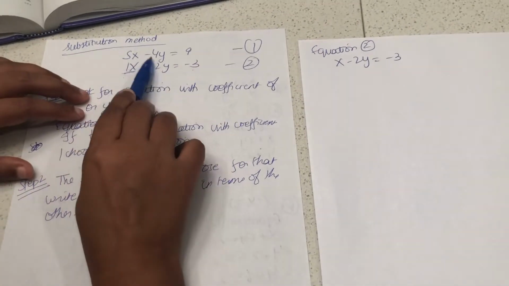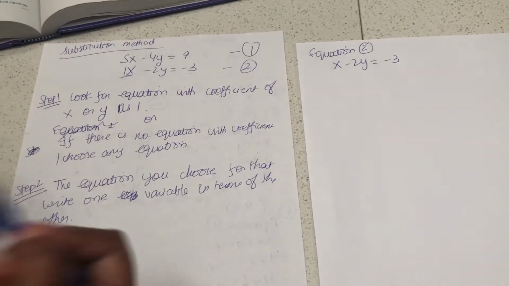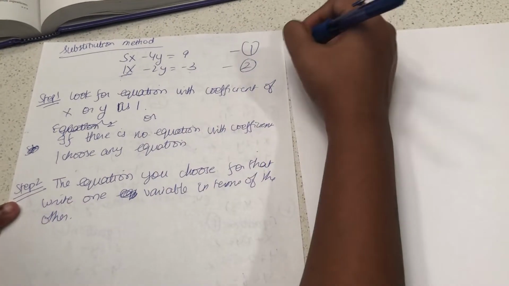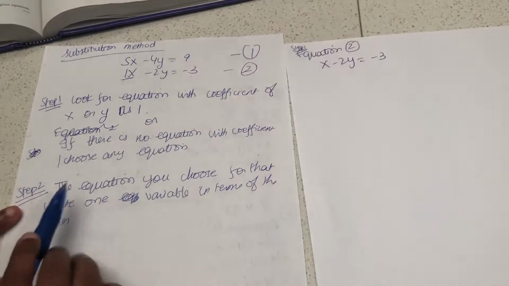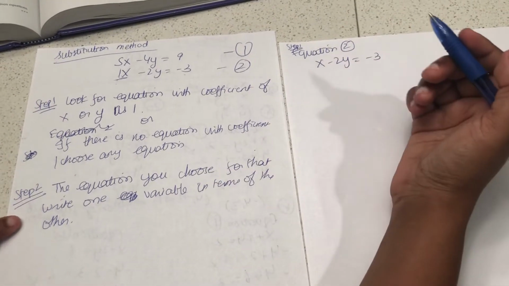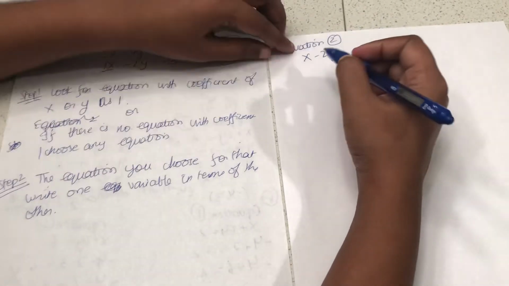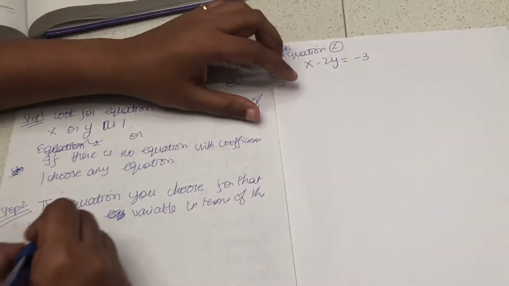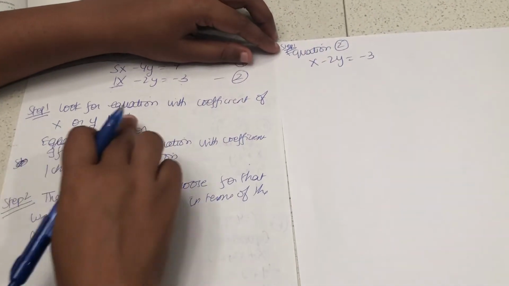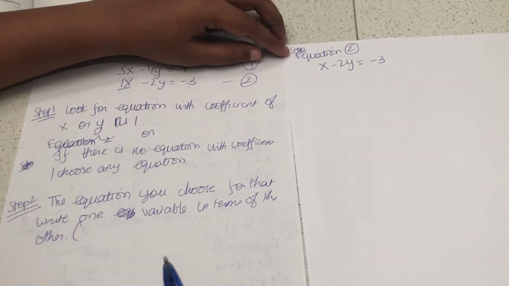And 5 is 5, I know. 4 is -4, I know. 9 is 9, I know. What I don't know is X and Y. So your variables in general are X and Y. But what does the question say? Step 1 was to find the equation. I found it. Next they are saying the equation you chose, so they're talking about the same equation you chose. They're saying write one variable in terms of the other. So in brackets, if you're choosing this one, don't get confused. You will get this with a lot of problems when you do it, how easy it is.